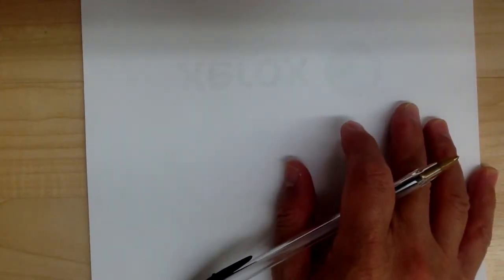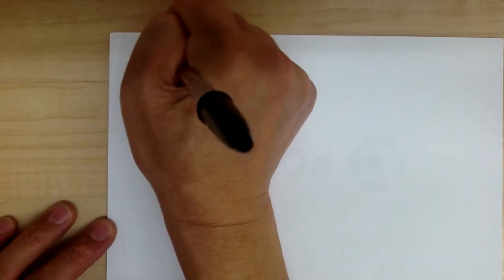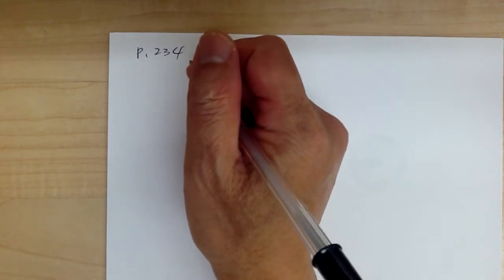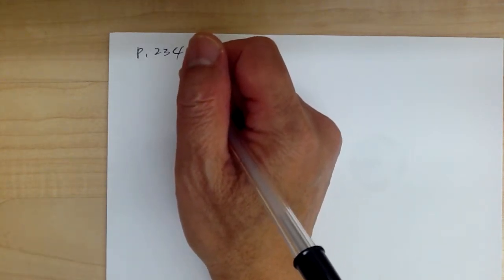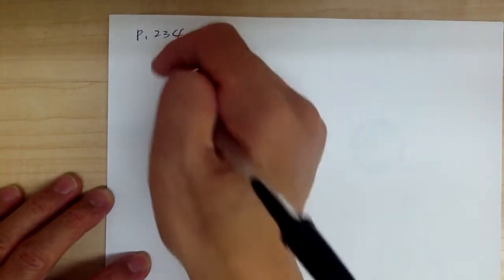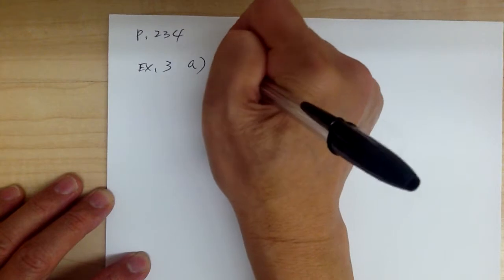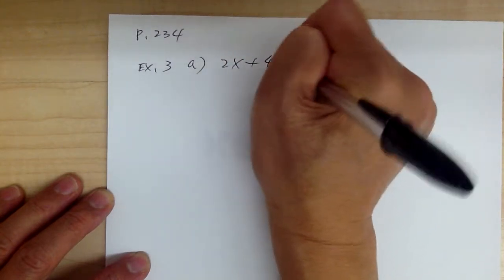Okay, now let's go to the next example, how to combine like terms. So page 234. When you're combining terms, you can only combine things that are like. Okay, so example 3, you got 2x plus 4x.